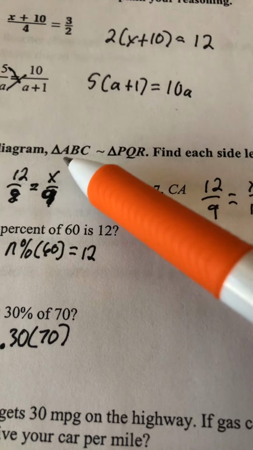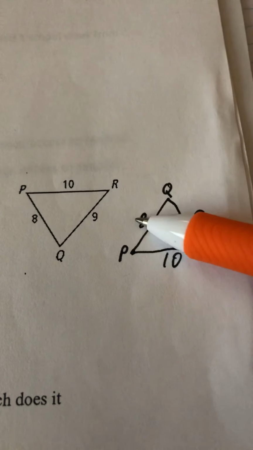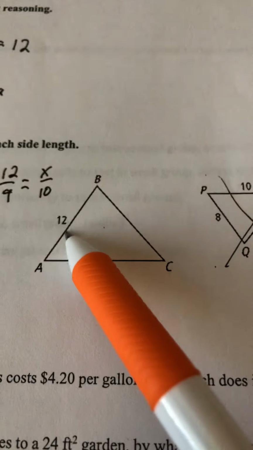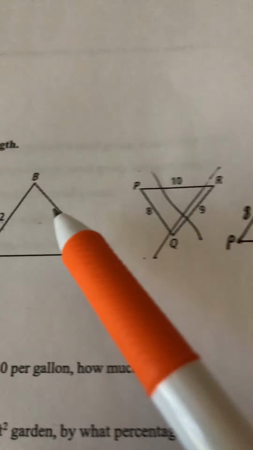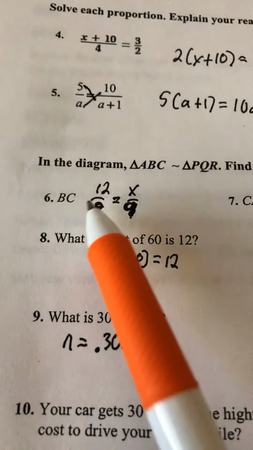And then, B is to C as Q is to R. So I rewrote this flipped up, and I put these here. And so don't look at this anymore. Look at this. You can compare this side is to this side, as this side is to this side, as this side is to this side, okay? So then you can make your comparisons.